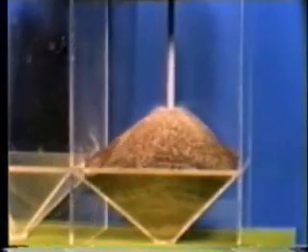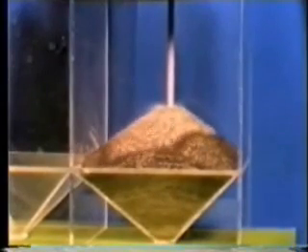A plexiglass model of a railroad car was also fabricated, and similar loading tests accomplished as shown here.